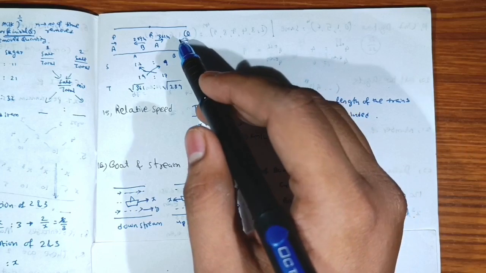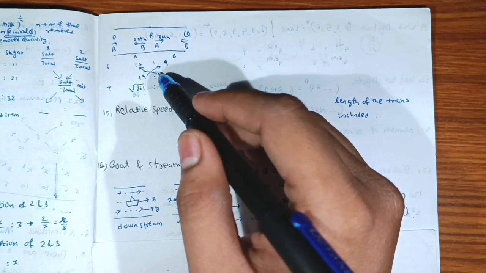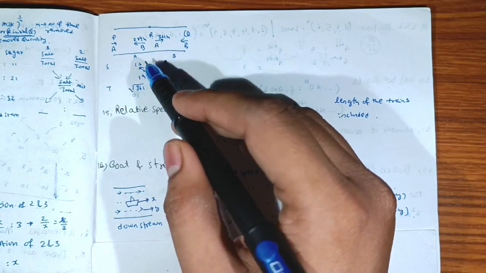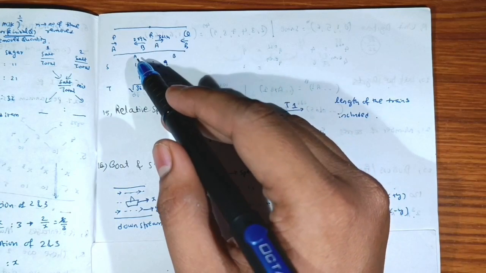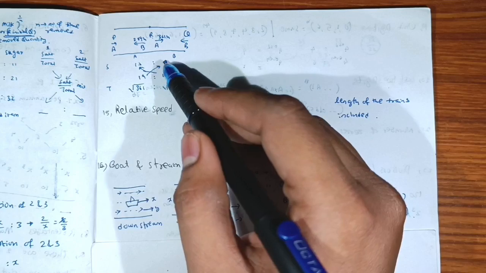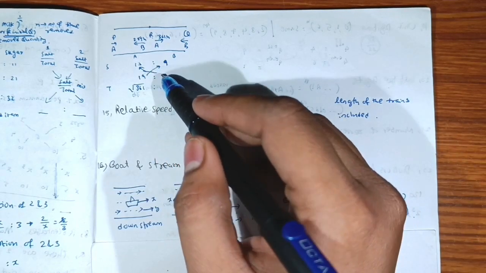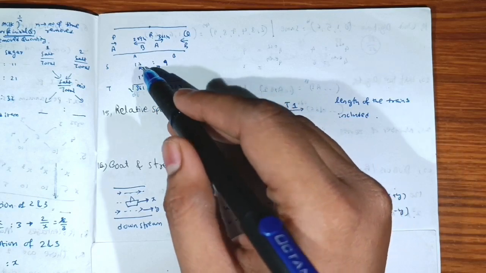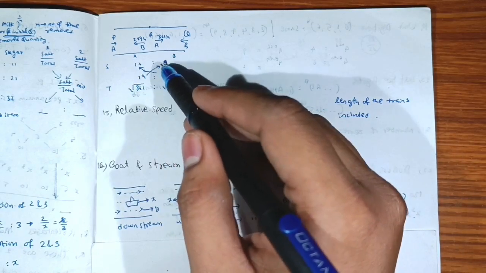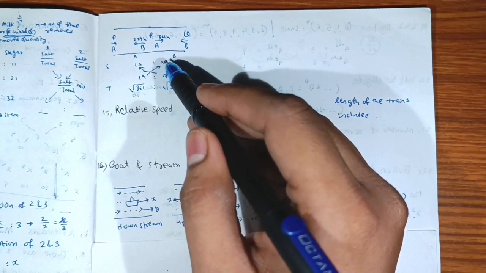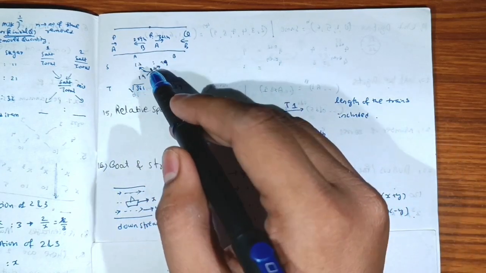If that is given, then you need to apply this formula. You take the given times and then take the square root of the time. The square root of A's time is 361, and the square root of B's time is 289. Whatever you get here, the ratios will be reciprocal, the opposite: you will get 17 here and 19 here. So these are the ratios of the speeds of A and B.